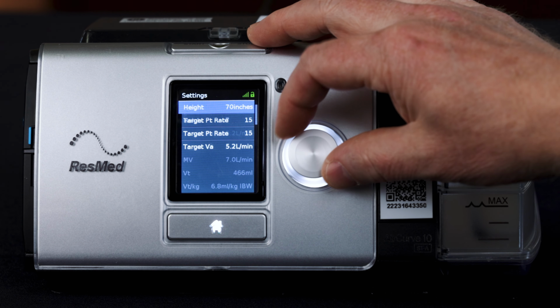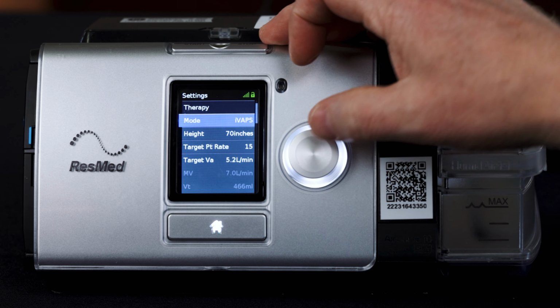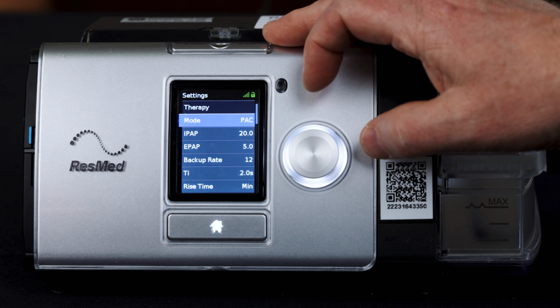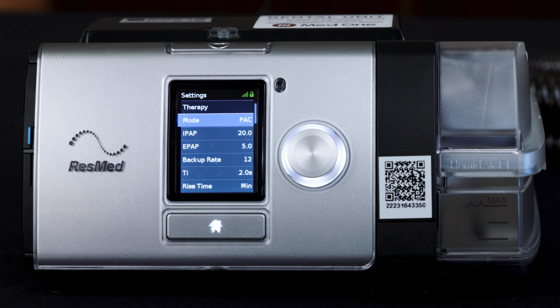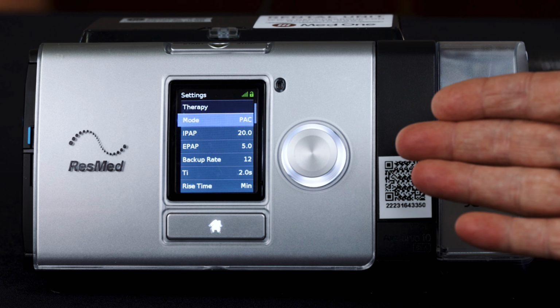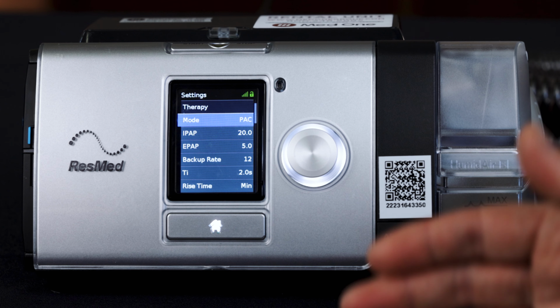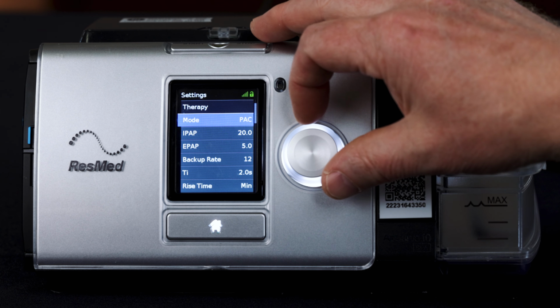Then your last mode is pressure assist control. So this is basically a mode where you're just delivering pressure. You have an IPAP pressure setting and an EPAP pressure setting, and then you have a backup rate, which again, you'd want to always be greater than 8.